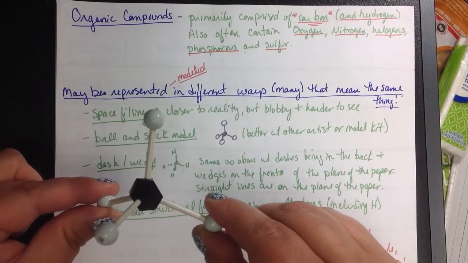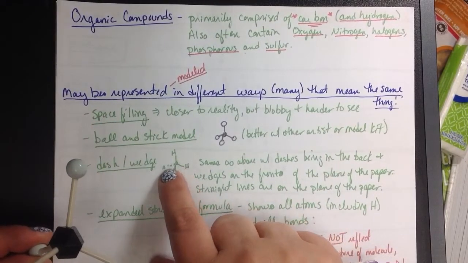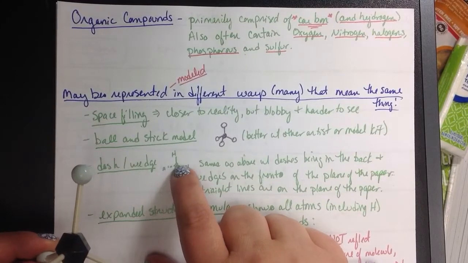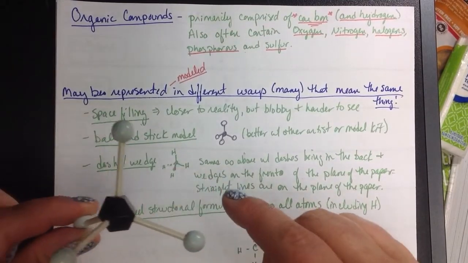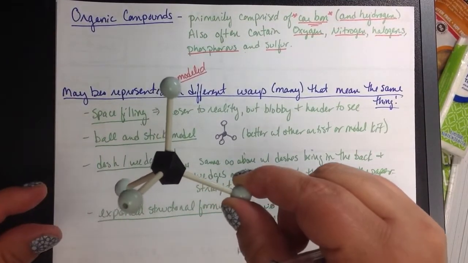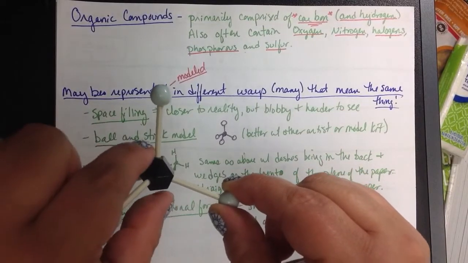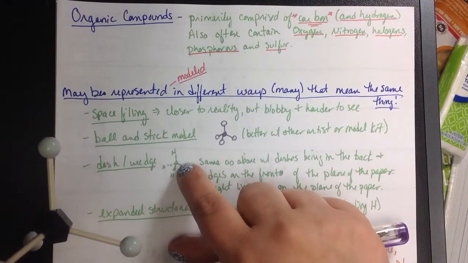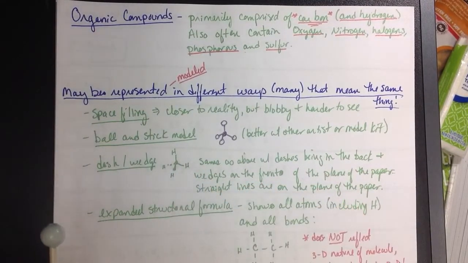The atom that's behind that plane is represented by a dash. I always say, because once you're done with chemistry, you dash back home. So the dash goes back, which I don't, but if you do, dash back home, that is. This comes forward. That's represented as a wedge, and that's what those drawings mean.